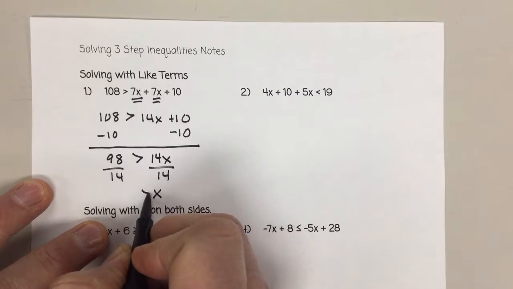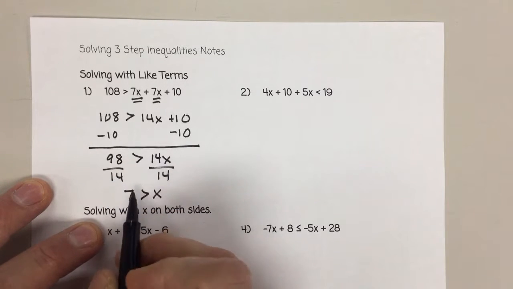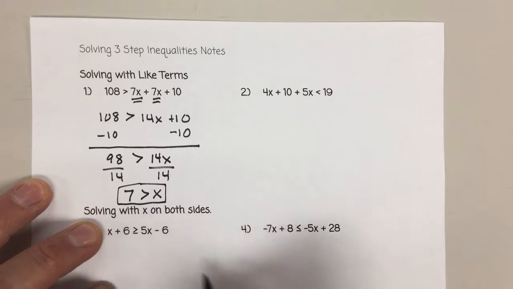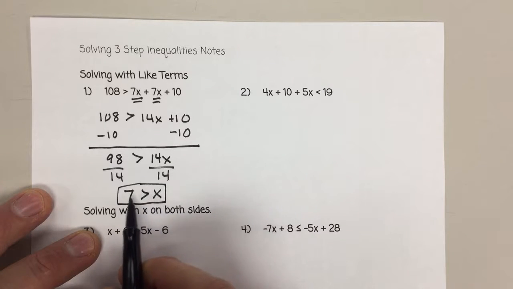So my solution would be 98 divided by 14 is 7. Now, the variable is on the right-hand side of the inequality. So remember, when you read this inequality, we read from the variable to the number. So this would be x is less than 7.